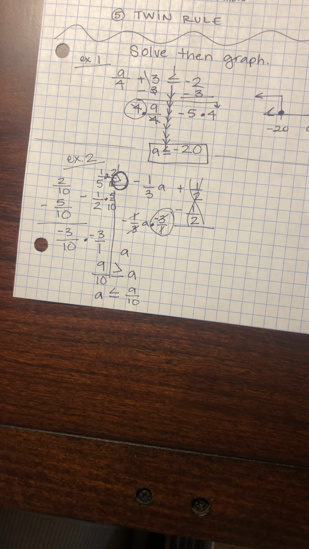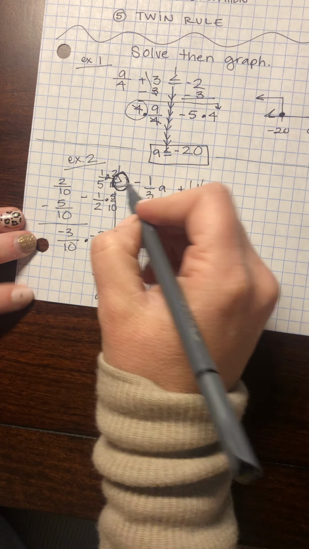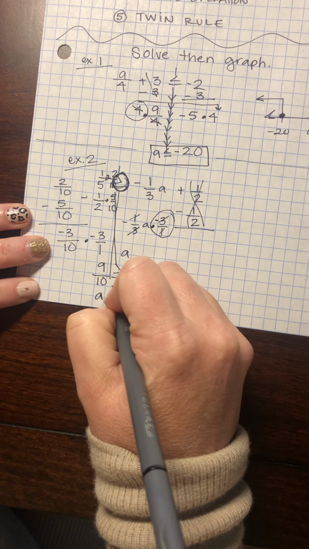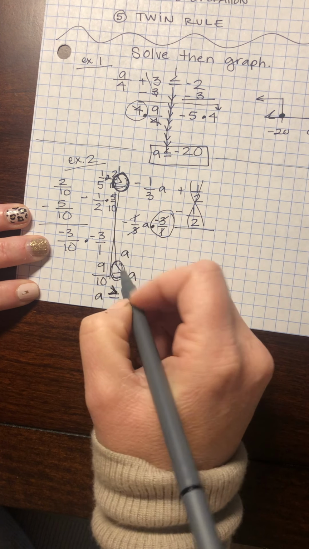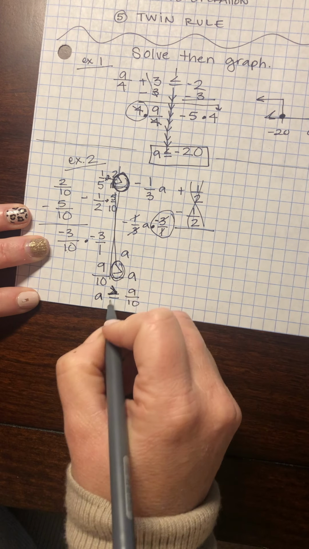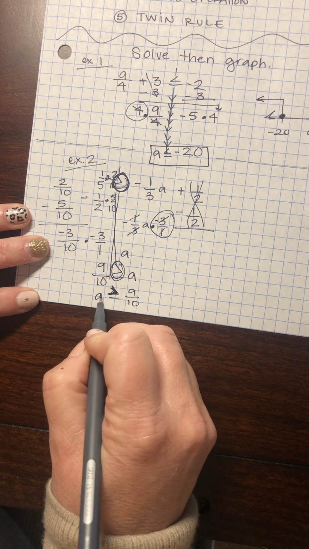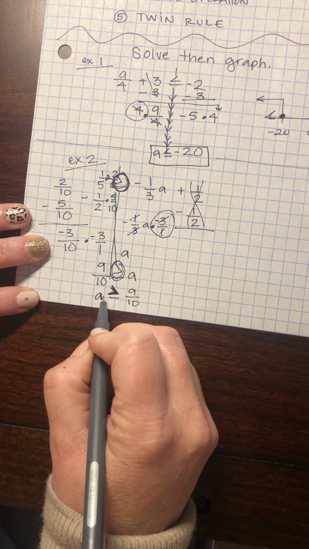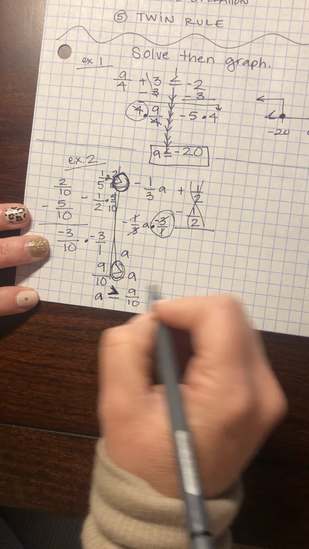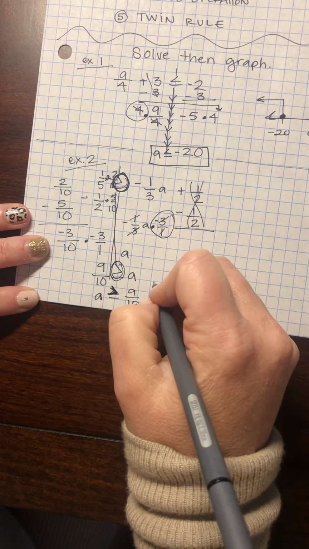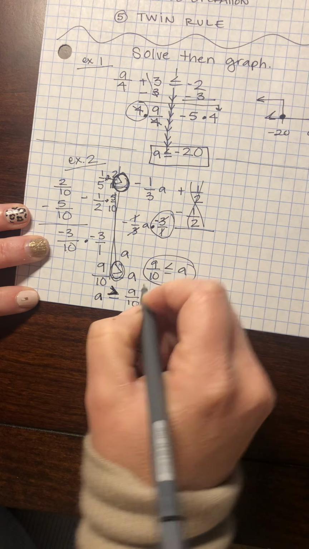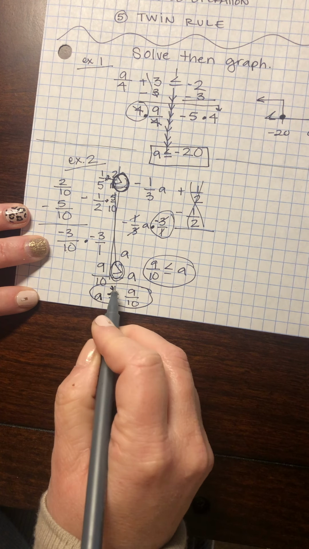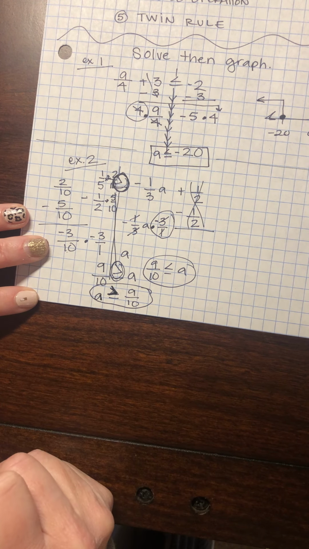Okay, so now we have to graph. Oh, I forgot, you guys. Our sign switched. Did you catch that before I did? So our sign switches from greater than to less than. And when we do that, and we move the sign, or we move our letter, we end up with a is greater than. A is greater than, okay? So it should look like 9/10 is less than or equal to a, or if you wanted to switch the order, a is greater than or equal to 9/10.